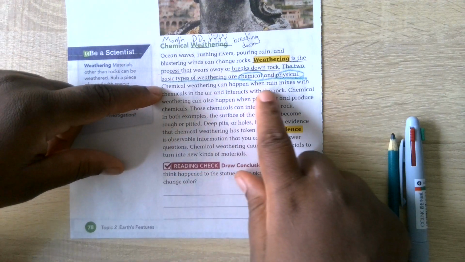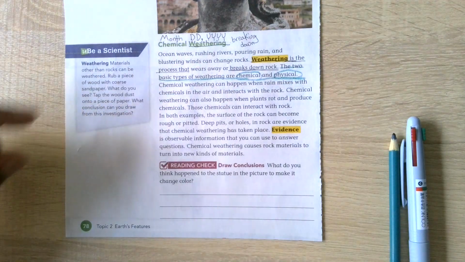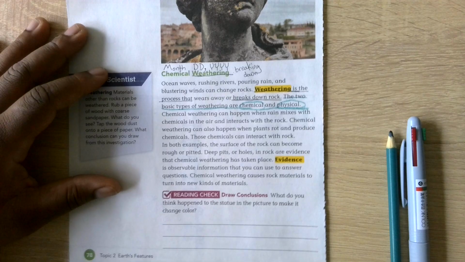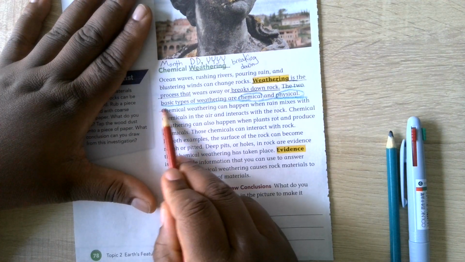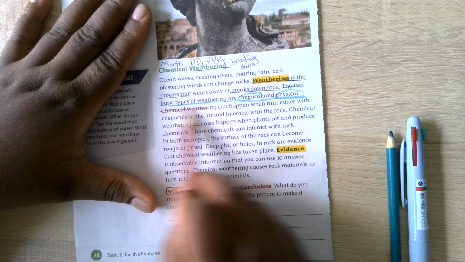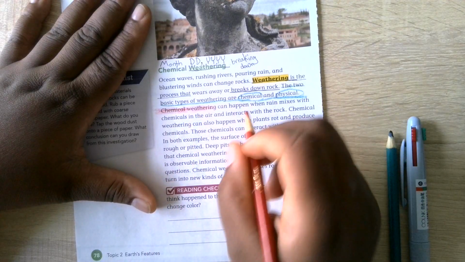Chemical weathering can happen when rain mixes with chemicals in the air and interacts with the rock. I'm going to highlight that. Let's see, chemical weathering. I'm going to highlight the words chemical weathering. Not too hard. You want to be able to read what it says.